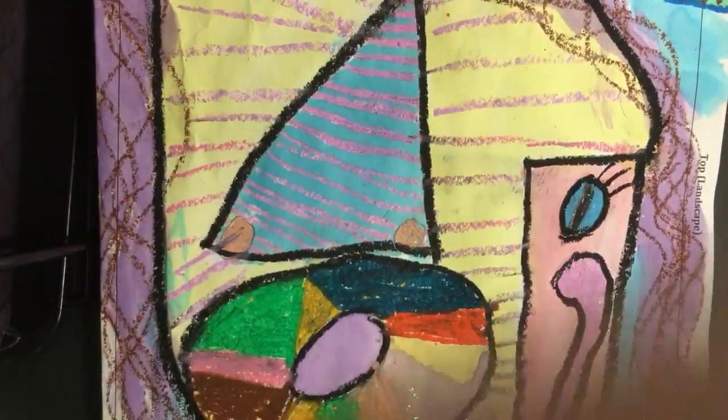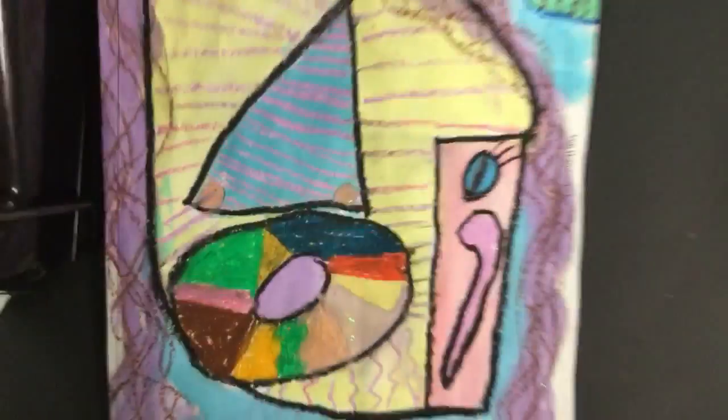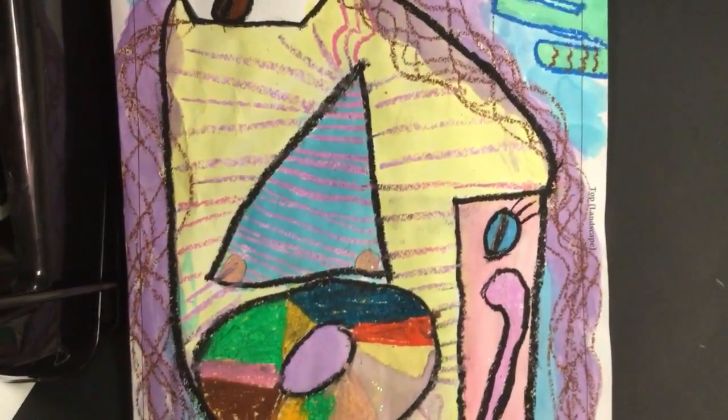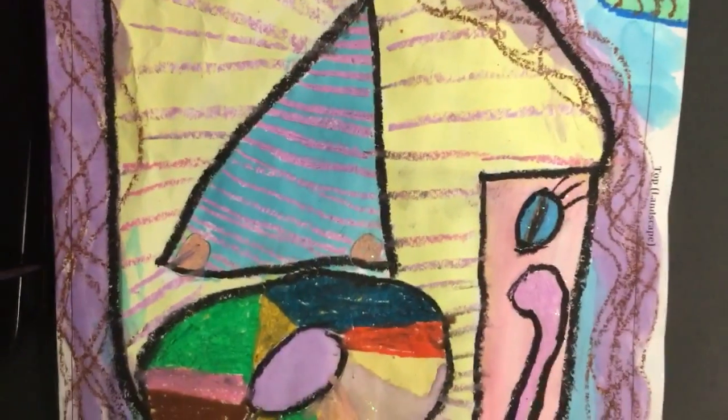And here's another example here. This one I'm going to have to raise up a little bit to see the whole thing. Right here. This one has lots of pattern, line, and texture.